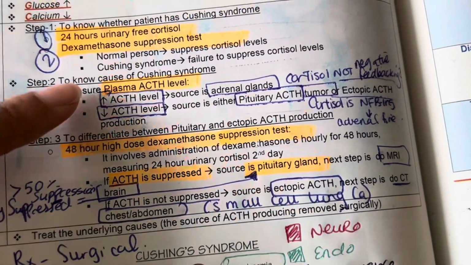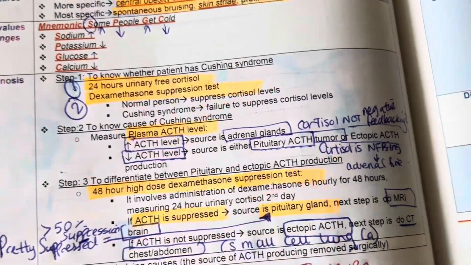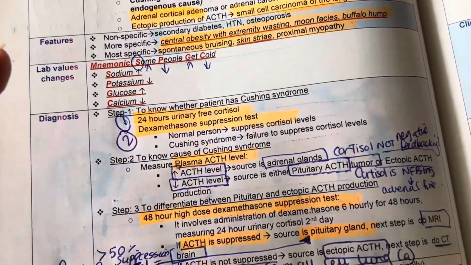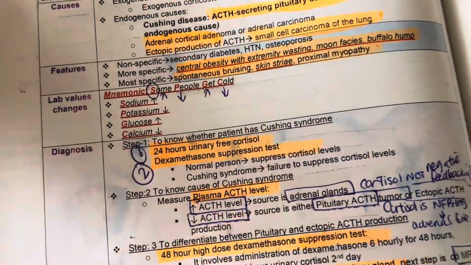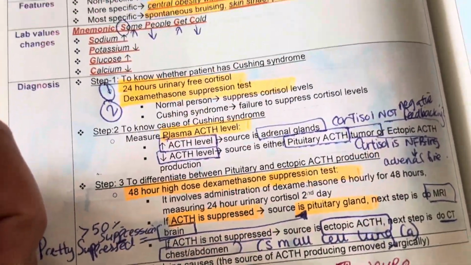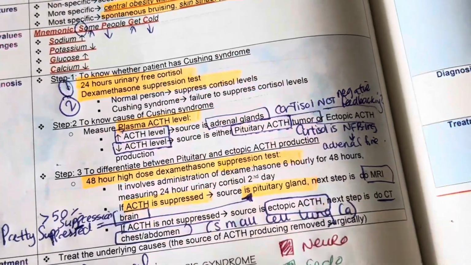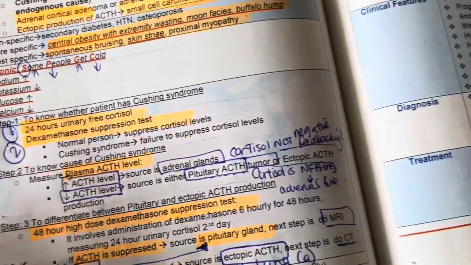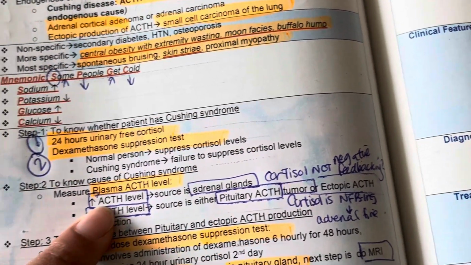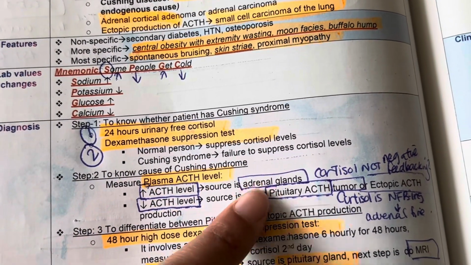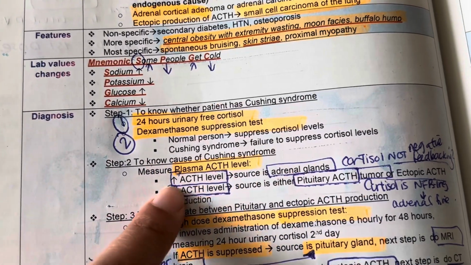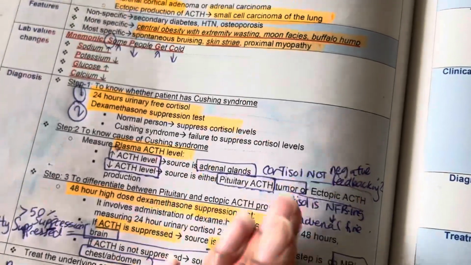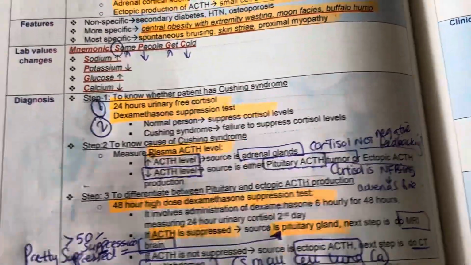So remember, if the cortisol is rising, okay, what should be the normal feedback? The ACTH from the pituitary gland should fall down. However, in this situation, the cortisol is rising, but the ACTH from the pituitary gland is also high. That means it's an adrenal gland tumor because the high ACTH is not binding to the adrenal gland to stop the production of cortisol. Maybe that's how you should think of it.